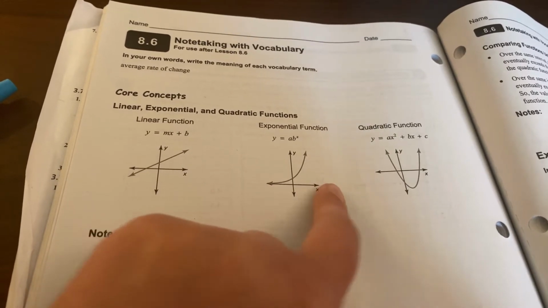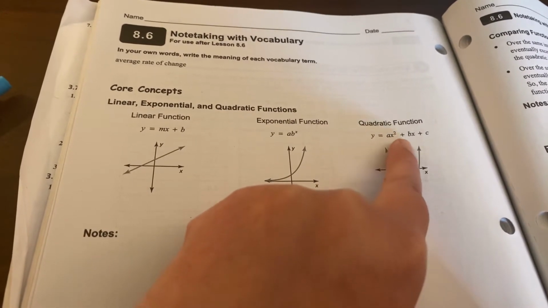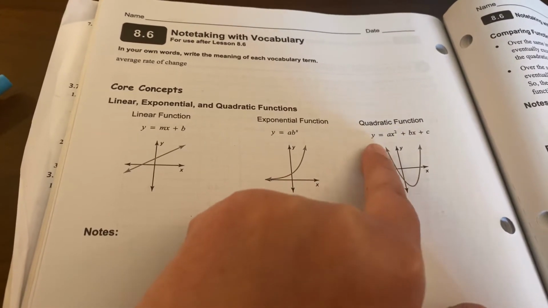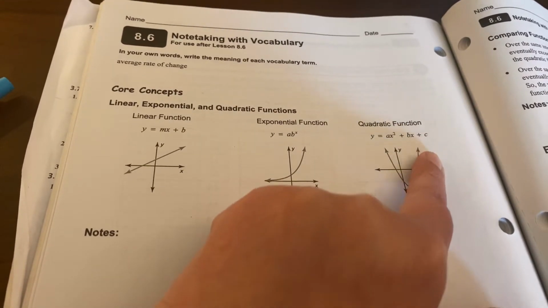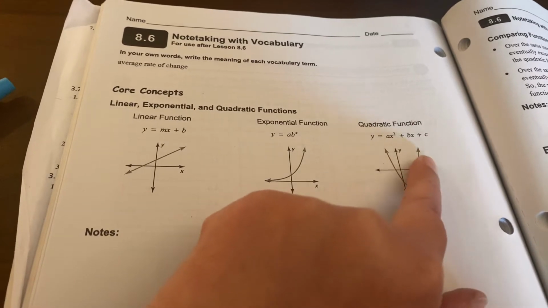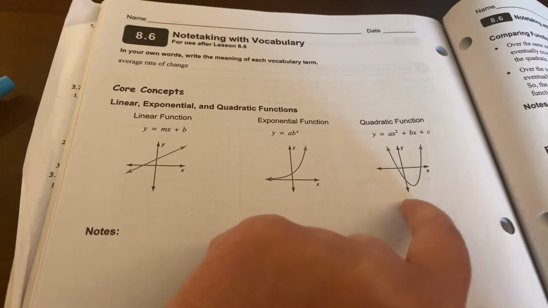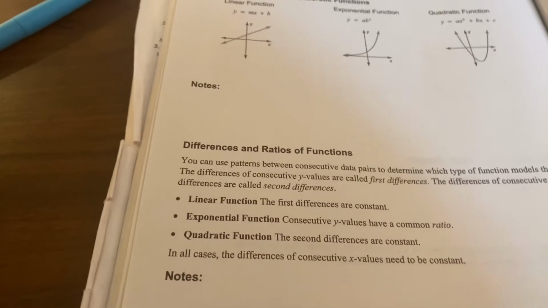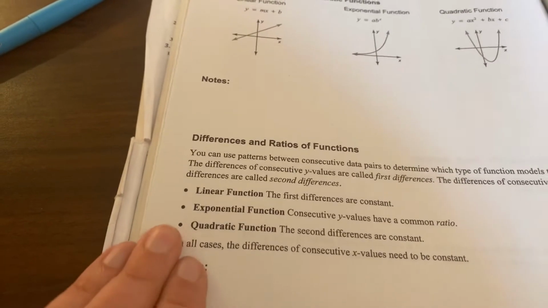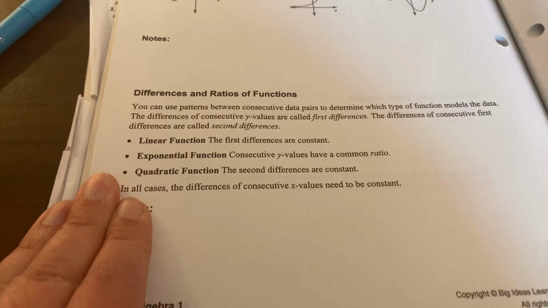That's what I thought. And quadratic functions, what we've been working on lately. Y equals ax squared plus bx plus c. The shape is a parabola. It has a portion where it is decreasing and then it is increasing, or perhaps it's increasing and then decreasing. But either way, it has that distinctive parabola shape. So we can use patterns between consecutive data points to determine which type of function models the data, right?